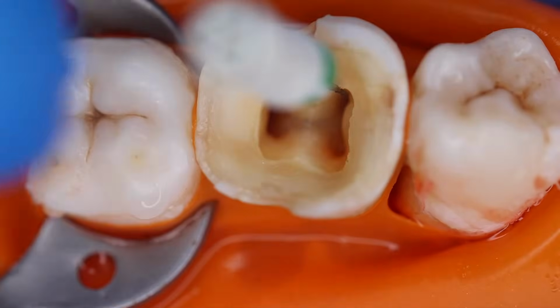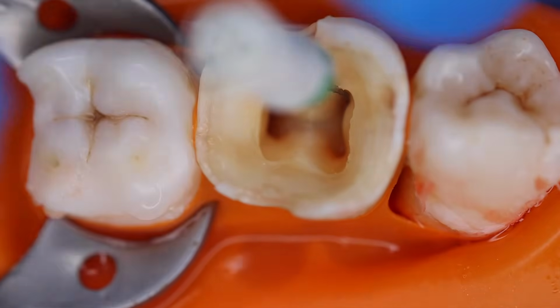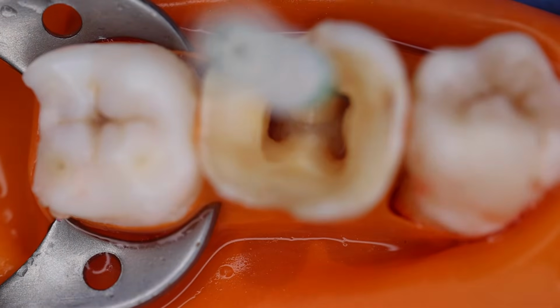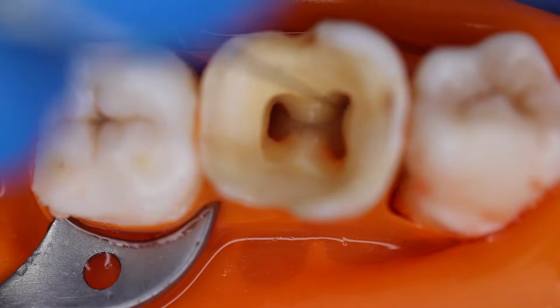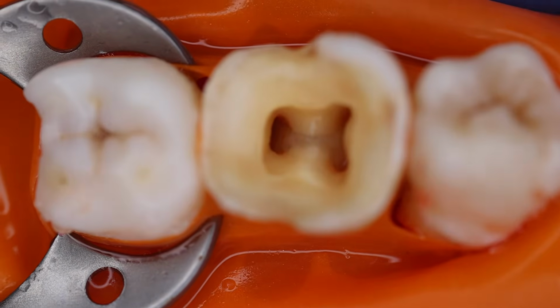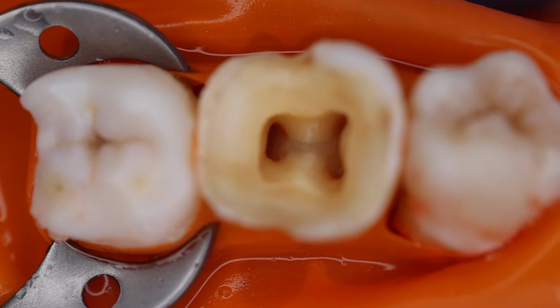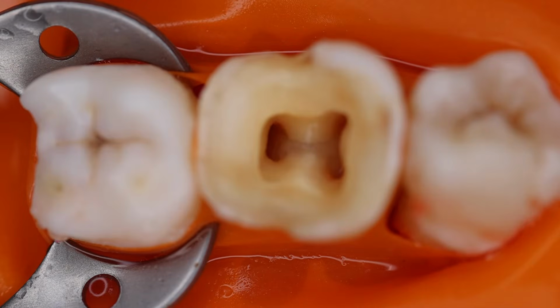and go inside the mesolingual canal orifice. So you could easily negotiate all these canals, and once you have negotiated, you have entered with the file. This is the time you would initially irrigate your root canals with the first irrigant, that is the sodium hypochlorite.